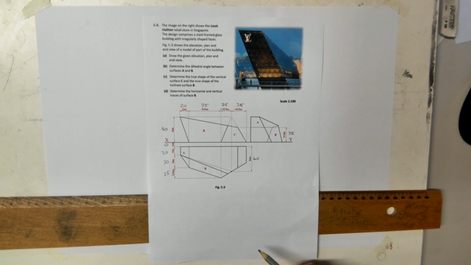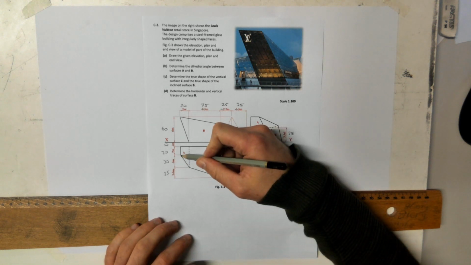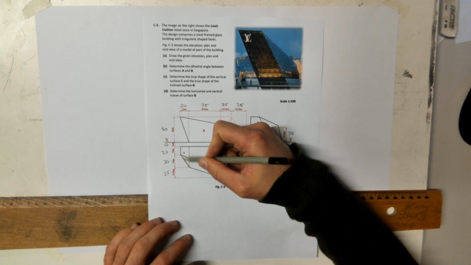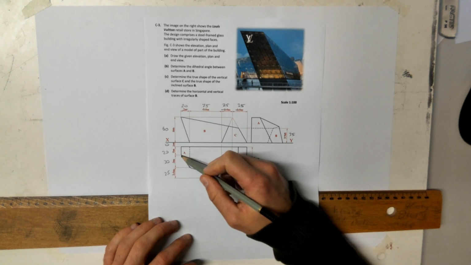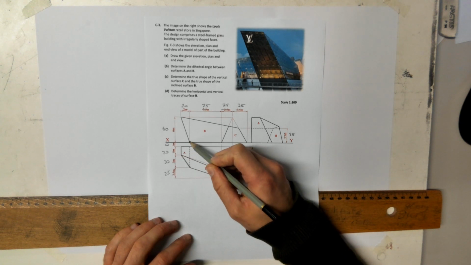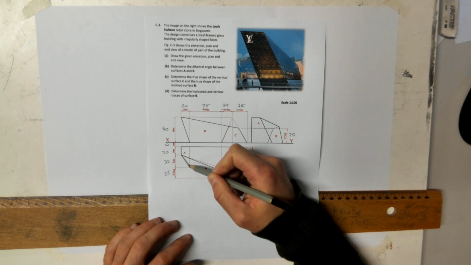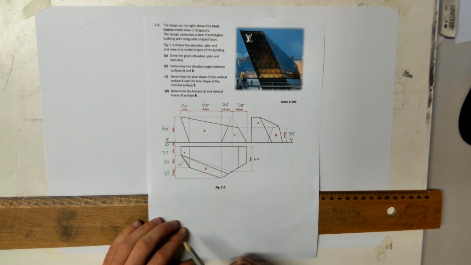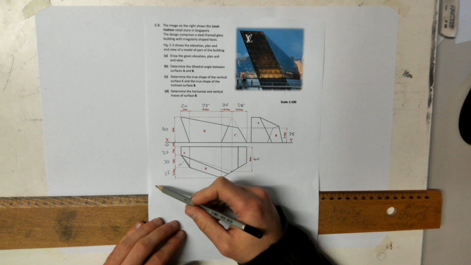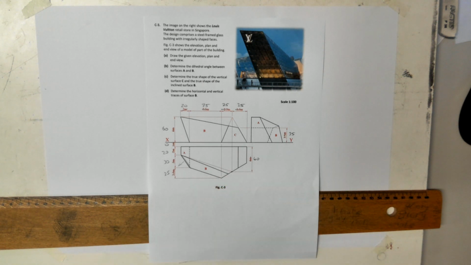Part B then asks us to determine the dihedral angle between surfaces A and B. So basically the line that's common between A and B, which is going to be this line here. You can see B is sloping back like that, and then A is sloping downwards, hence why the line on the ground you can't see it. But there's your line that's common between the two. So what we're going to have is an auxiliary going off out here first to get the true length, and then the second auxiliary somewhere out here as well, showing our dihedral angle.